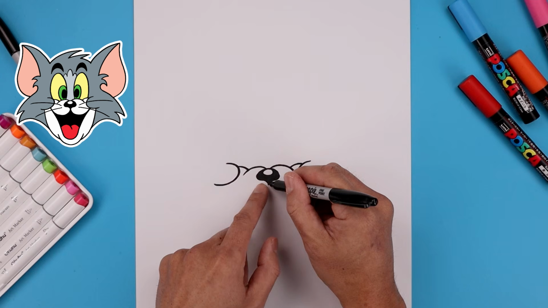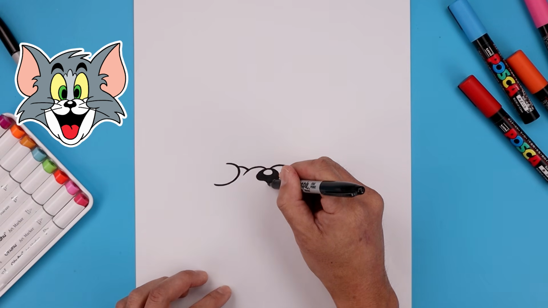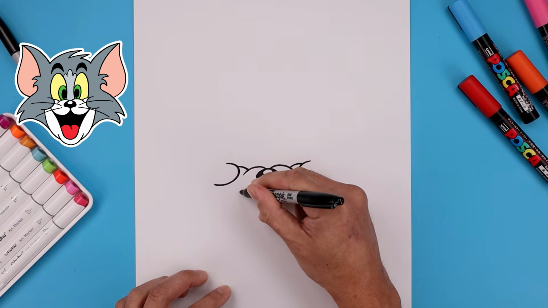And then from the center tip of the nose, we're going to curve the mouth, coming down and then up in behind the cheeks. Let's start with the left side. Coming down and then up.